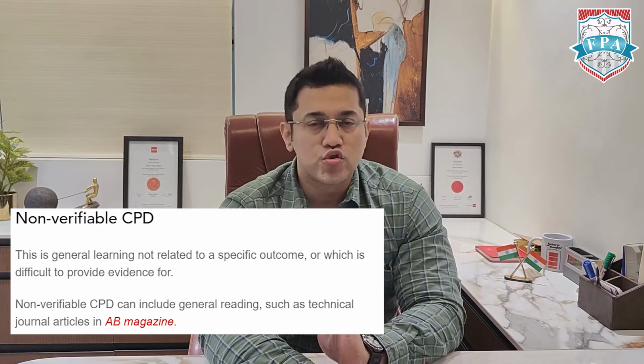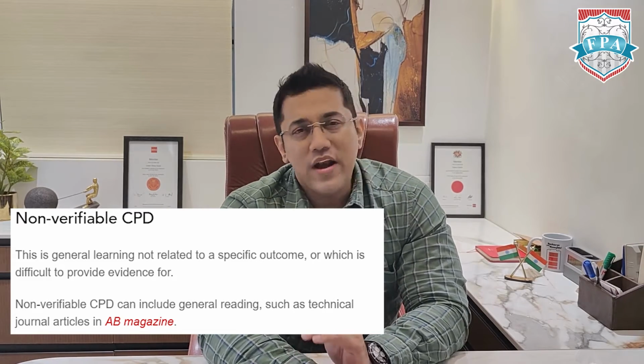So that's that. About the remaining 19 units, it is basically self-study, which you can just do through AB magazine or any other content that is readily available online, offline, because there you're just being ethical about that. Yes, I keep myself updated. Like for example, as an ACCA member, we get regular emailers from ACCA.